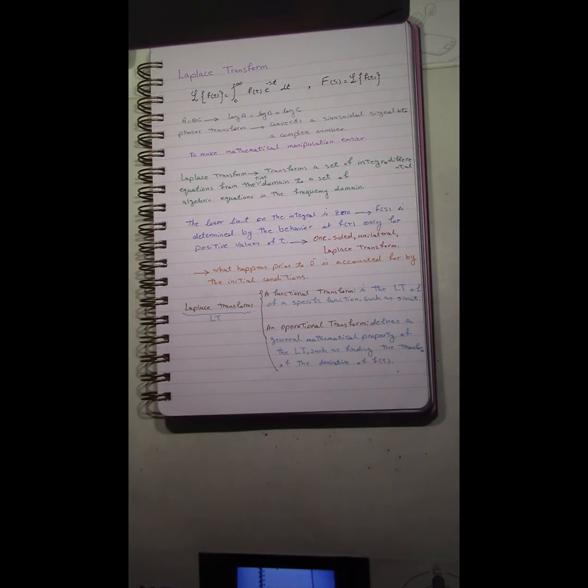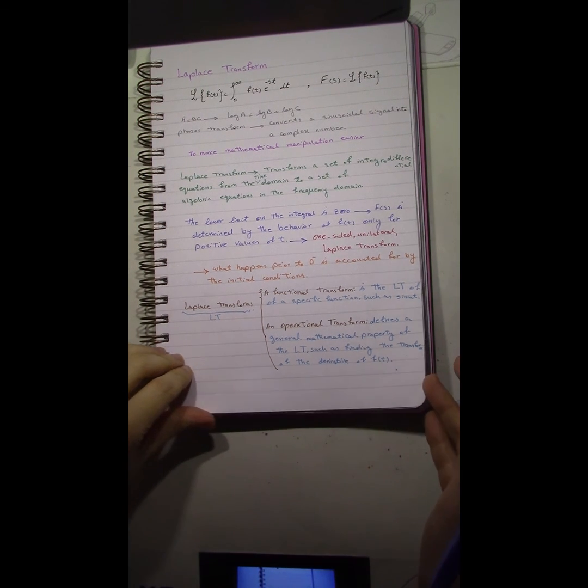There are examples for functional transform. The second one is an operational transform. It defines a general mathematical property of the LT. LT means Laplace transform, such as finding the transform of the derivative of f of t. For example, you have f of t. Now you want to calculate the Laplace transform of df of t over dt. So we call this kind of function an operational transform.